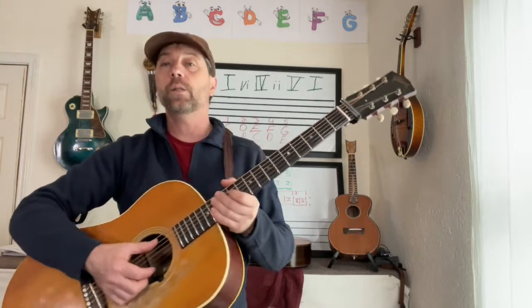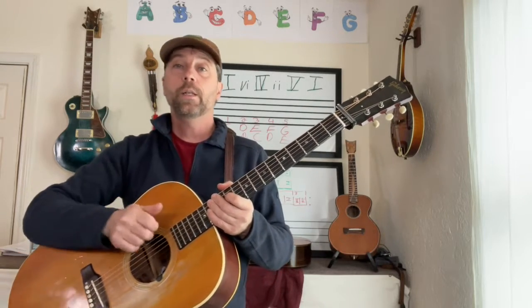Now, you might notice that as I go through the alphabet, the pitch, the sound of the notes gets higher and higher. So that's what happens when we go through the letters. It could be the notes on the piano or on your guitar. A, B, C, D, E, F, G, A. The sound gets higher and higher.